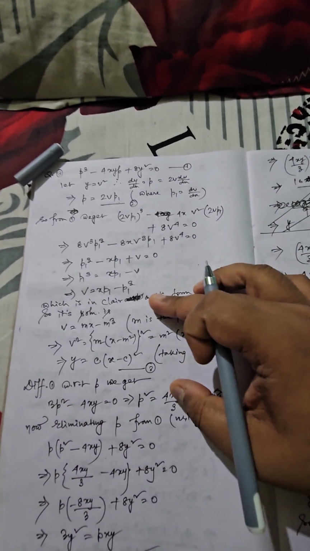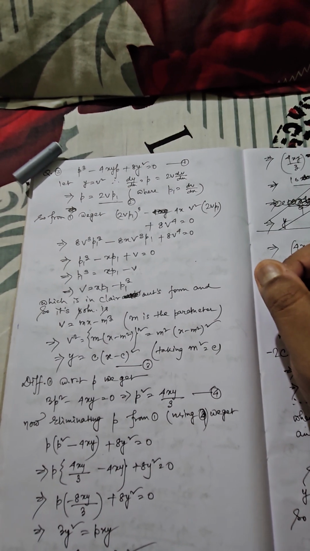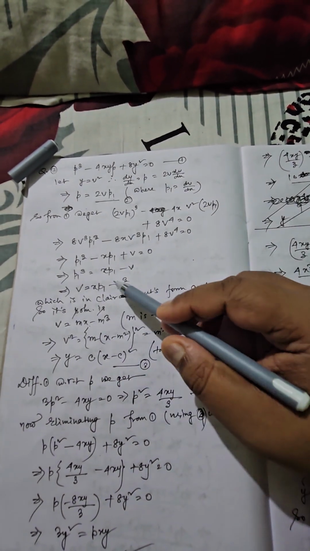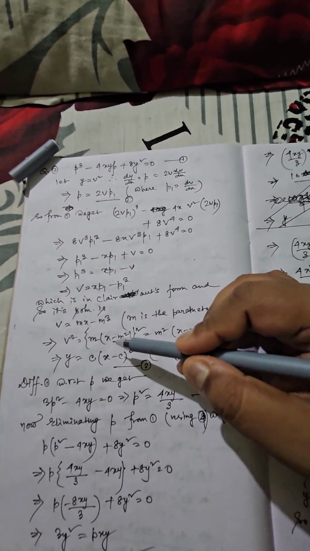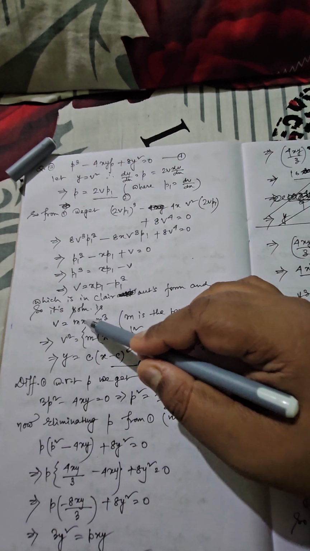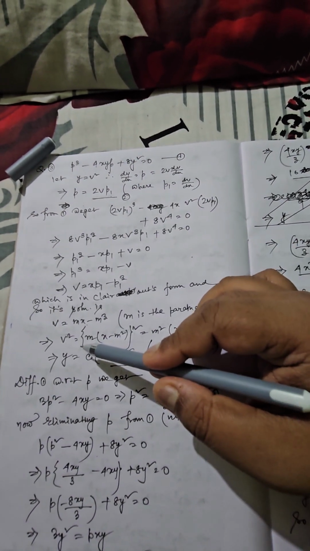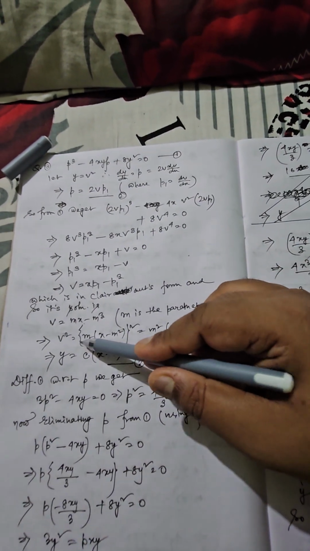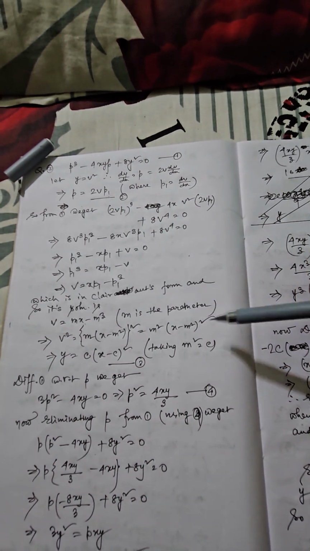That means definitely you can consider this is in Clairaut's form, and so its solution can be directly obtained as v equal to mx minus m cube. Here I am choosing m as the new parameter, but again this can be considered as v equal to m into x minus m square. So intentionally I am considering the square on either side. That's why we have obtained v square equal to m square times x minus m square, whole square.